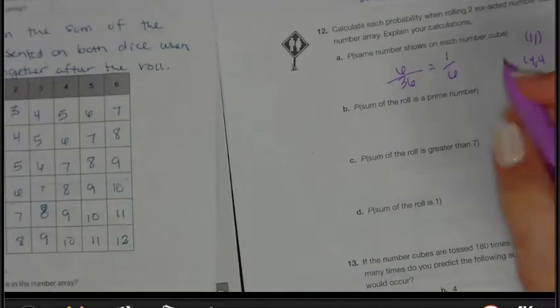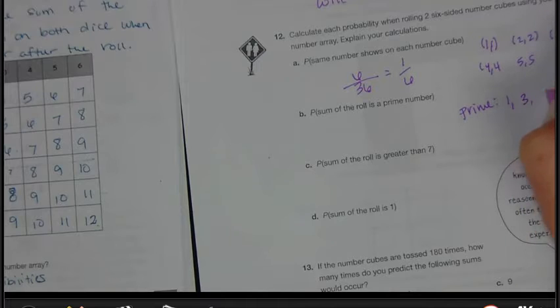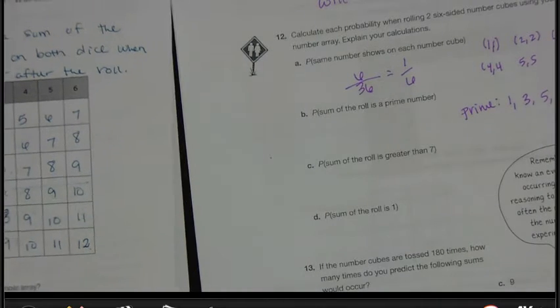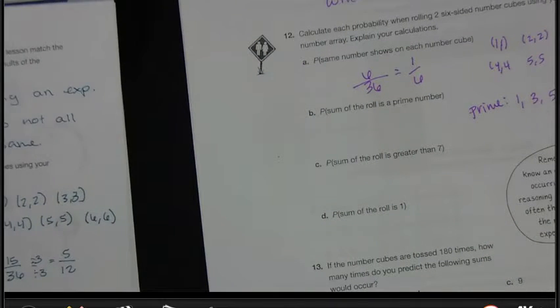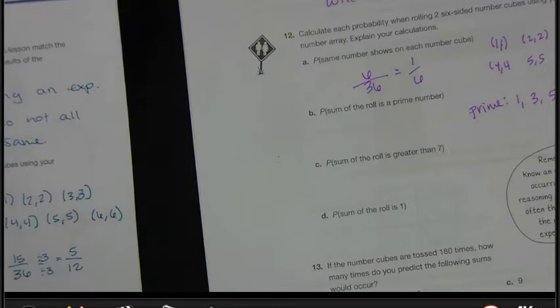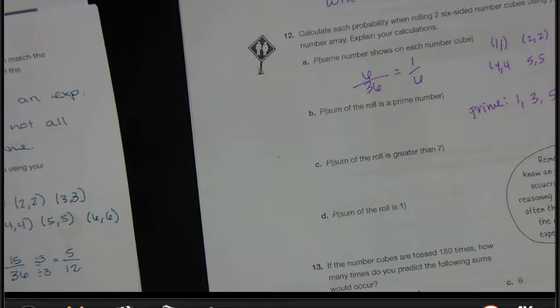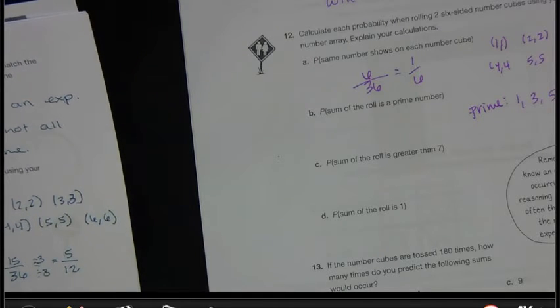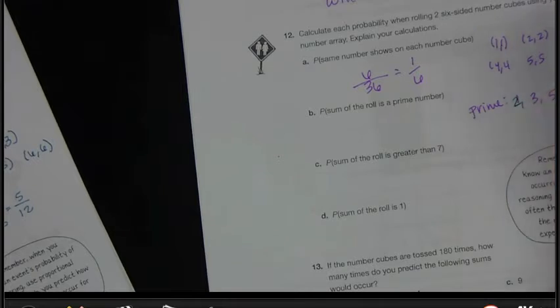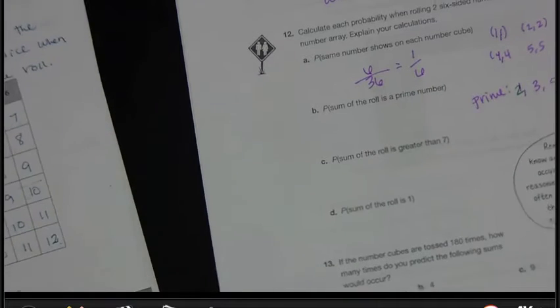Well, looking at prime numbers, that's all of my numbers that cannot be divided evenly by other numbers. Let me double check myself. Prime numbers: I can't have a 1, but I can have a 2. Sorry, 2, 3, 5, 7, and 11.